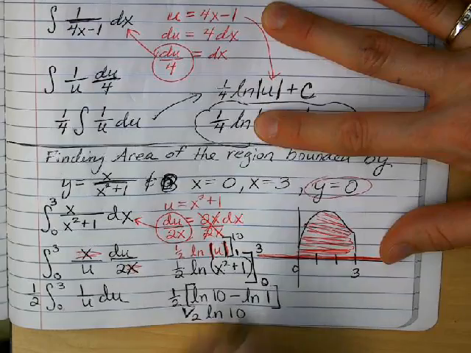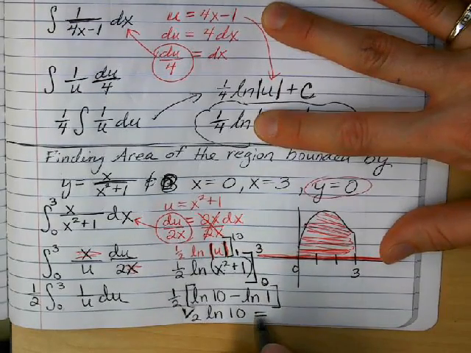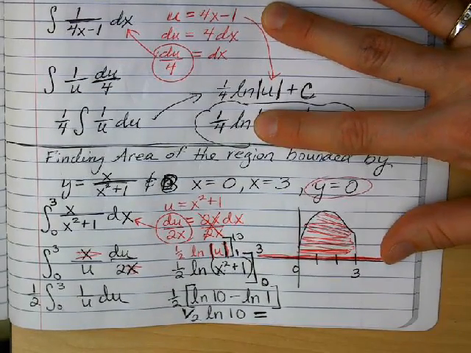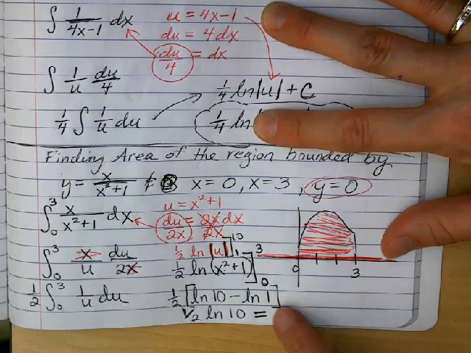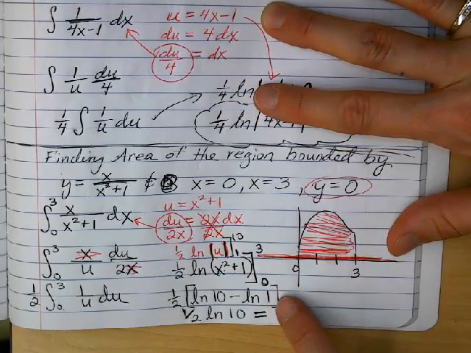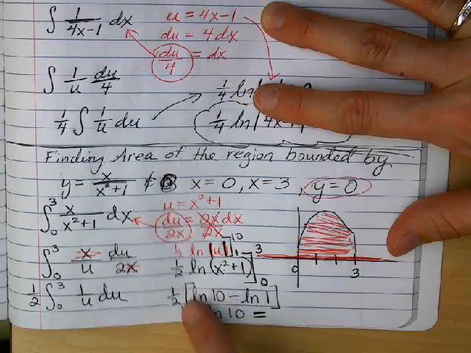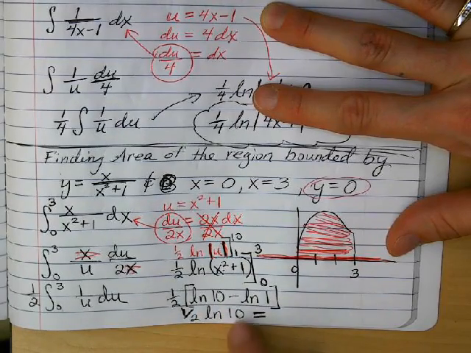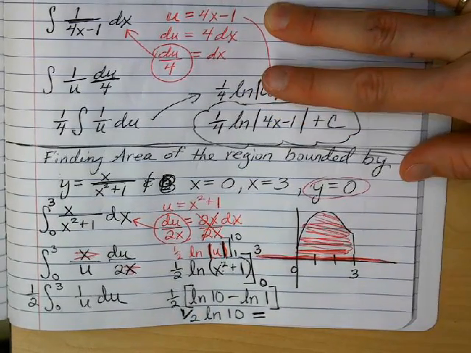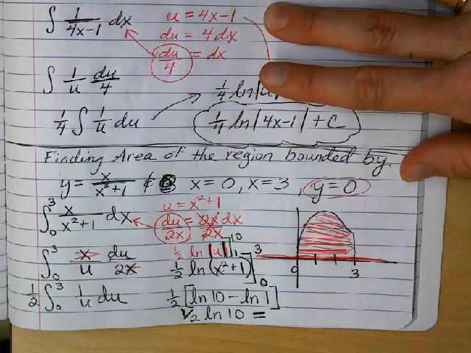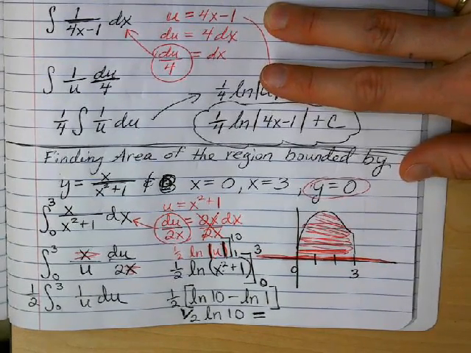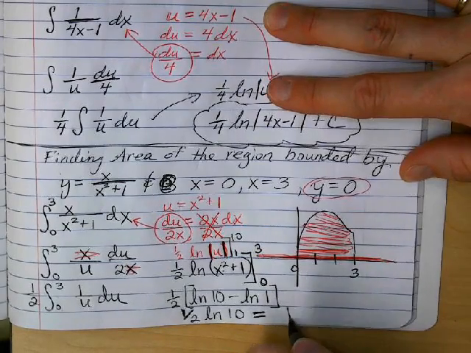They actually solve it in the book and put the decimal for that. So ln of 1 is 0. It's really just ln of 10 minus 0, so it's just ln of 10. And then what's 1/2 times ln of 10? Let's see what that is. 0.5 times ln of 10. The book final answer is, what, 1.151? Yeah, that's what the book has.